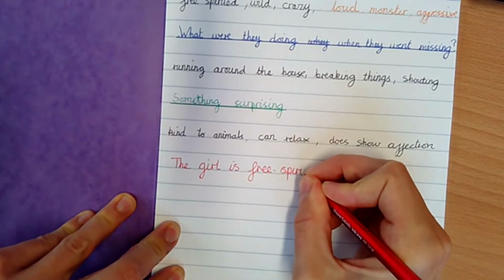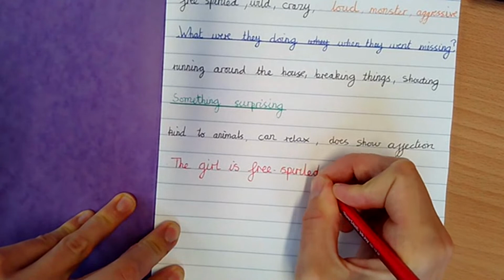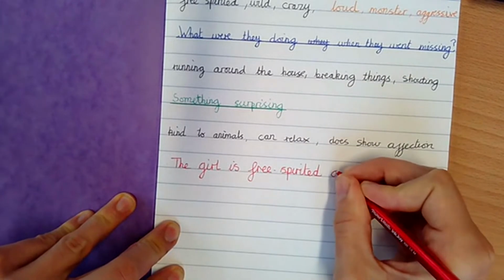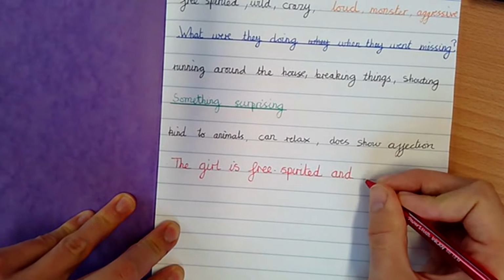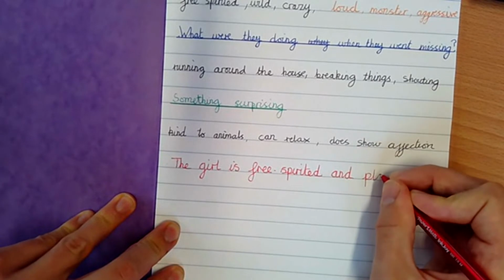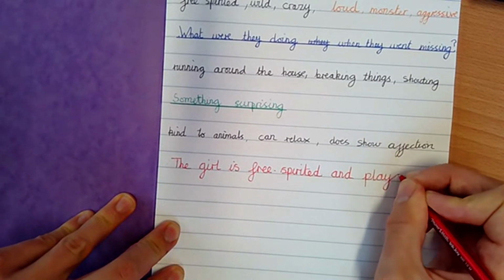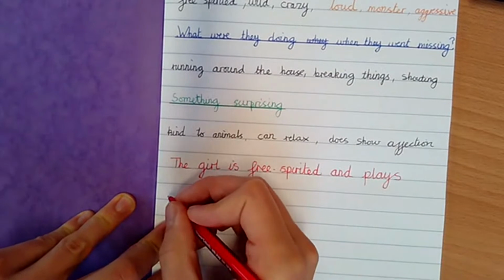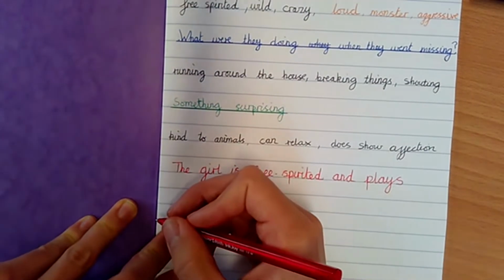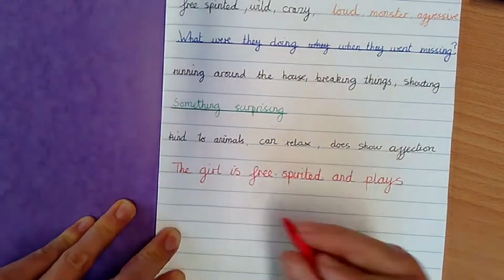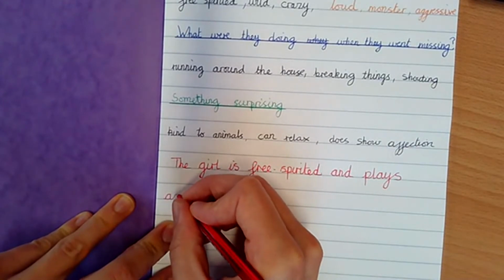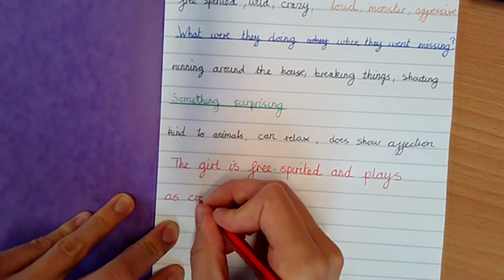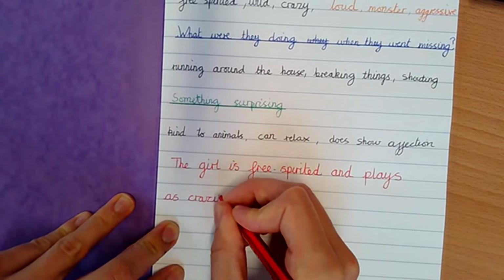That means you kind of do what you feel like doing. The girl is free-spirited and, every word try to start on the line, and plays, miss a line here, and plays. What did I say? Go back. I played as crazily, and plays as crazily.